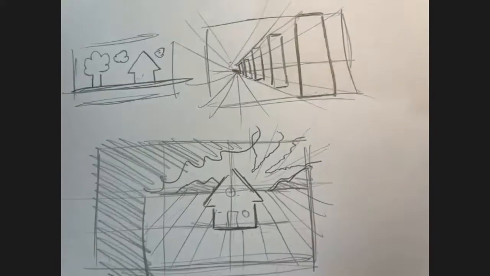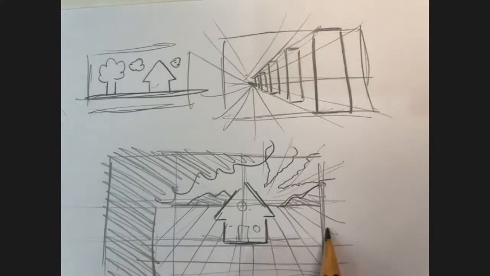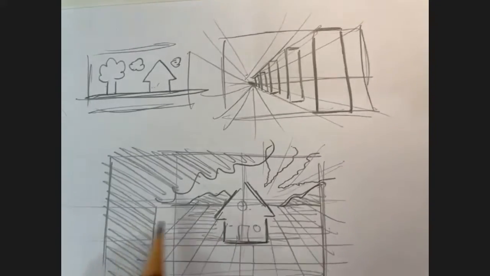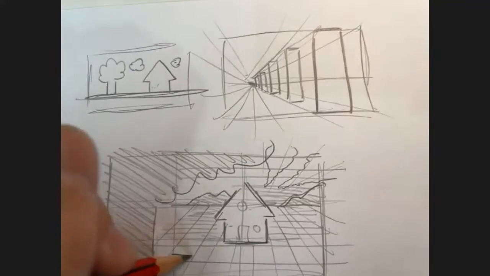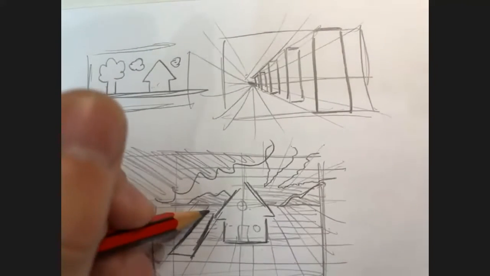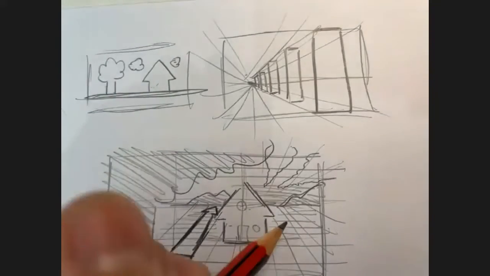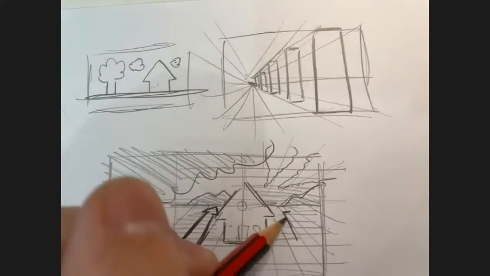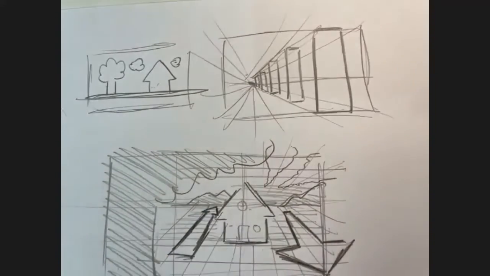That's perspective. So you want to have that feeling within the ground, getting smaller and smaller, and also in the sky. So it feels like things are traveling further away like that. Or in the opposite way, coming towards you like that.